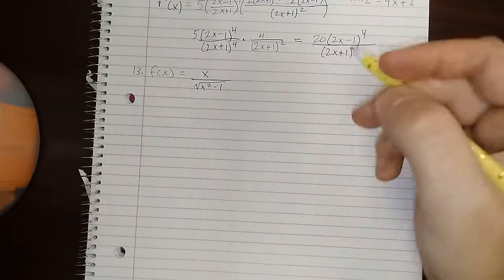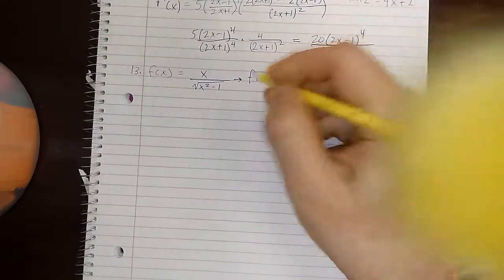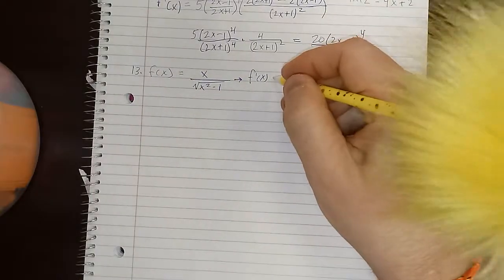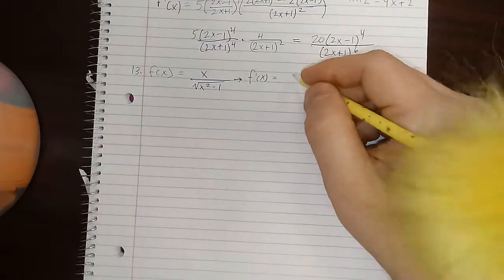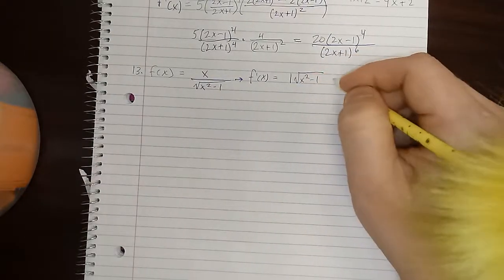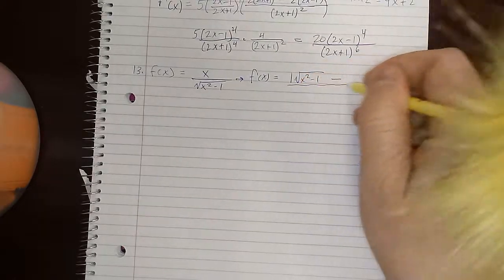So let's see. Derivative of the top is 1. Let's draw an arrow instead of equals because I'm changing this now into f prime. So derivative of the top is 1. Leave the bottom alone, the square root of x squared minus 1. Minus derivative of the bottom. Woo! All right, let's pause on that.